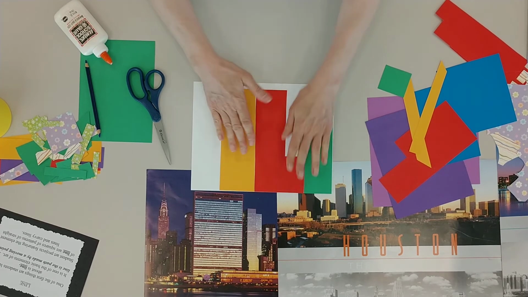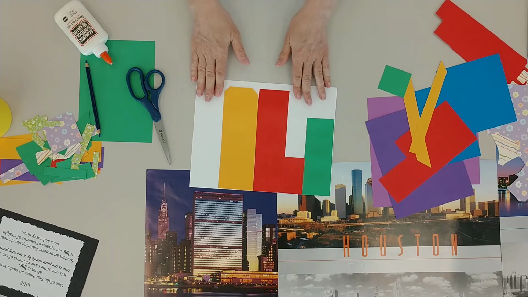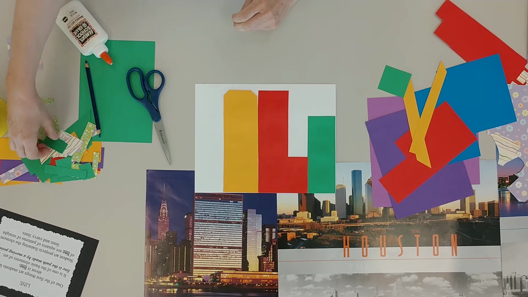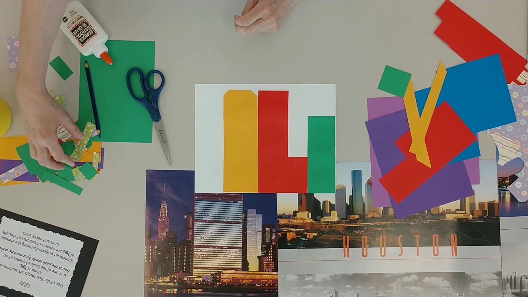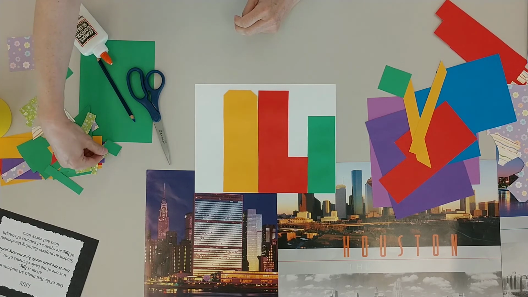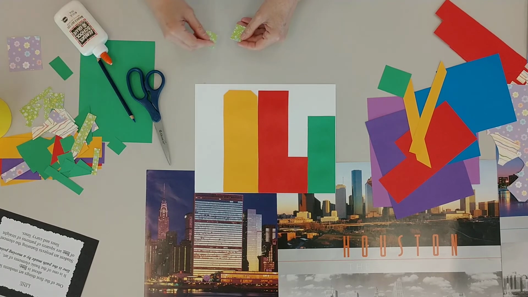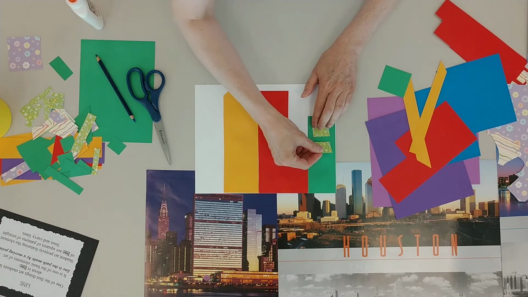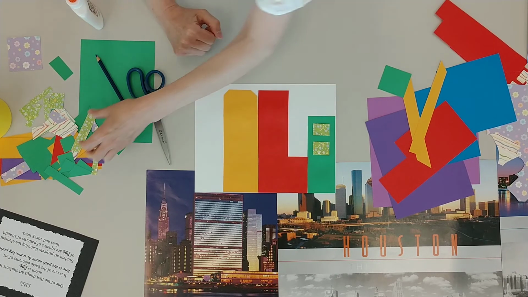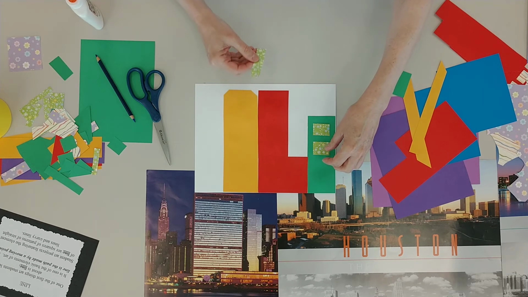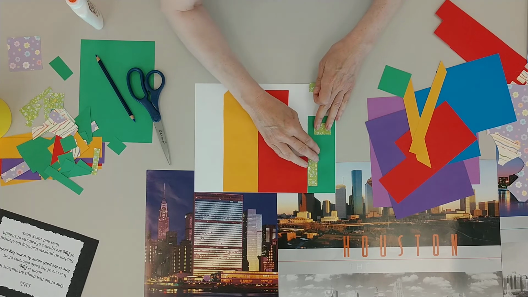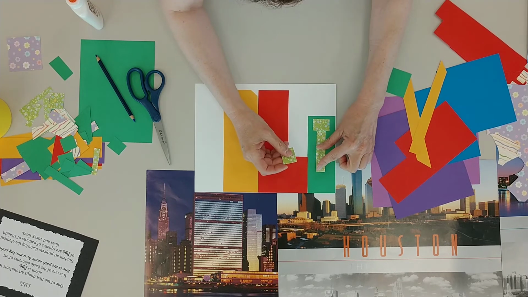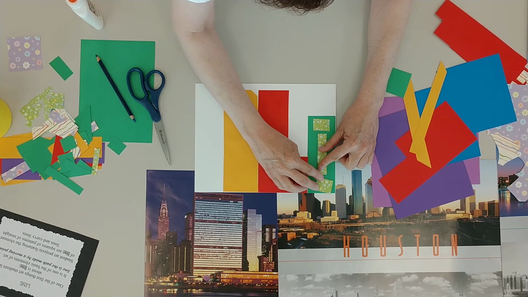Okay, so I've got my buildings. So now I want to add windows. I already cut out some windows just to save a little time. First I'm going to decide where I want them before I glue them down. Let's say I want to do that there. And, well, maybe I'll go like that. See, you don't want to glue anything until you're really, really sure where you want your windows.